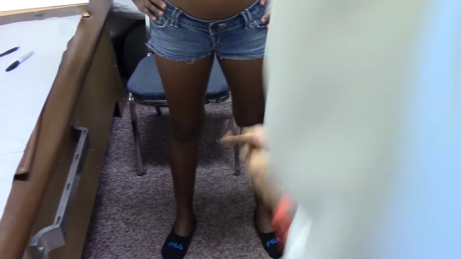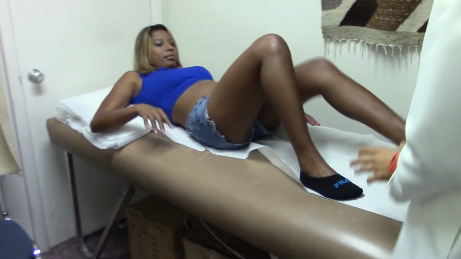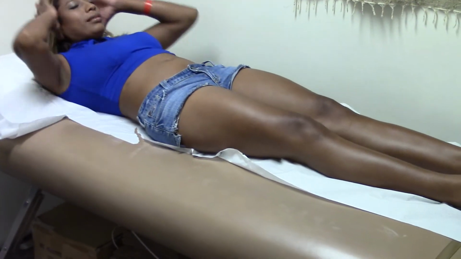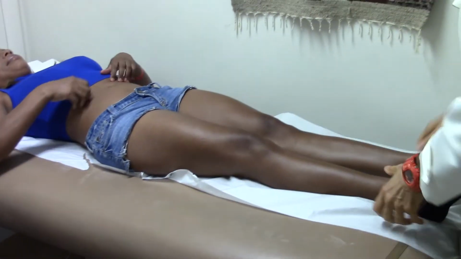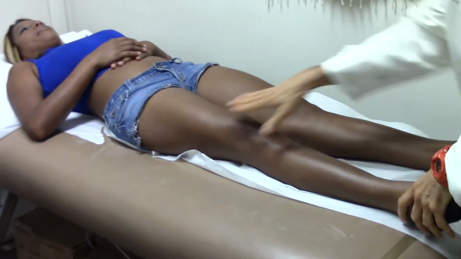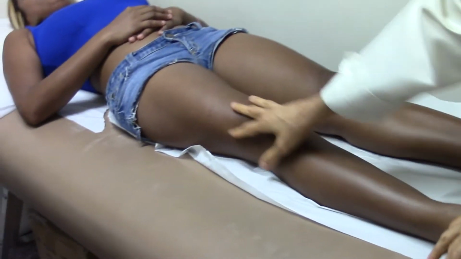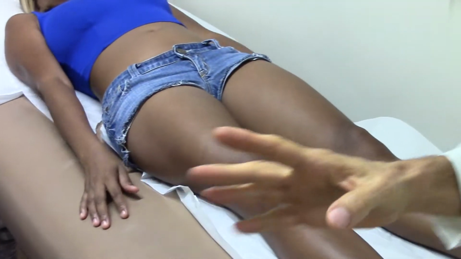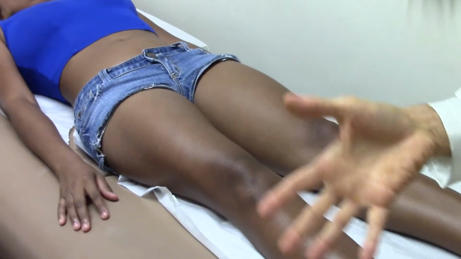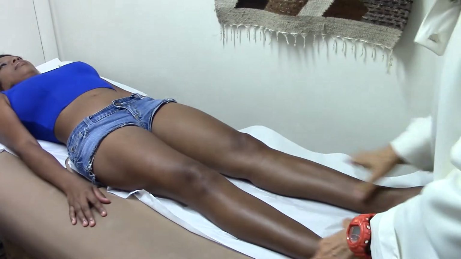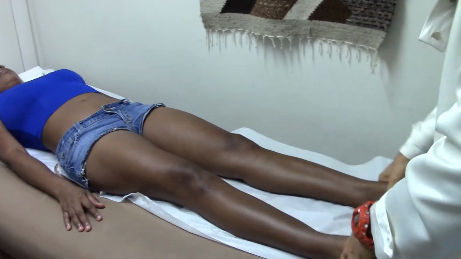Now, she's going to lay down now. I've examined Anna before, and we've established that she's definitely in a knock-knee posture on both. And like I said before in other videos, the easiest way to determine if an individual is in a knock-knee posture or not is just see if she has hyperextension.